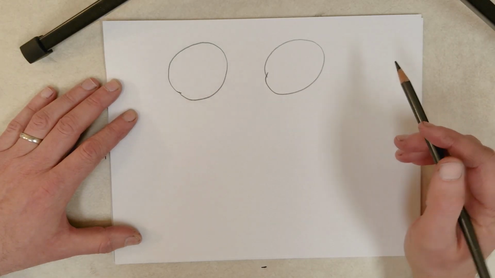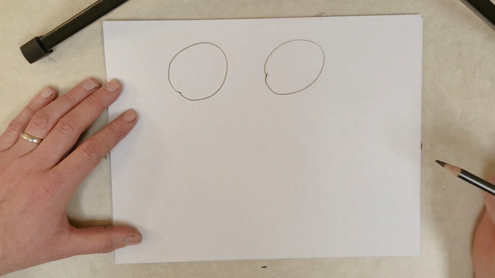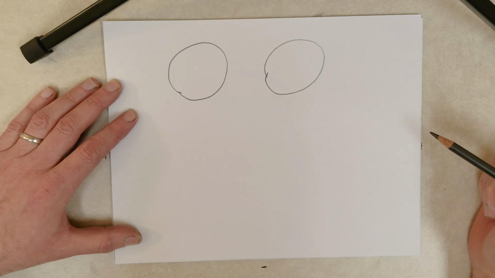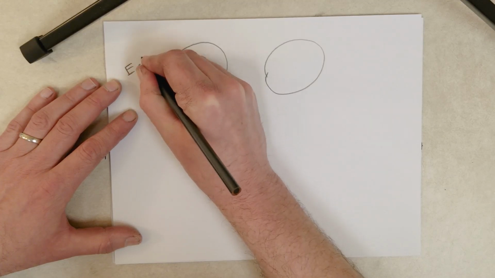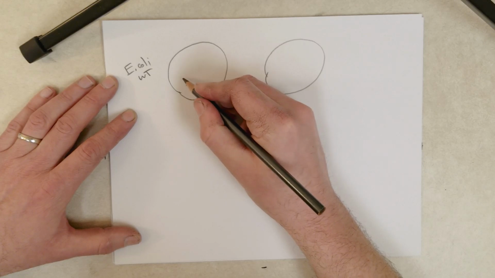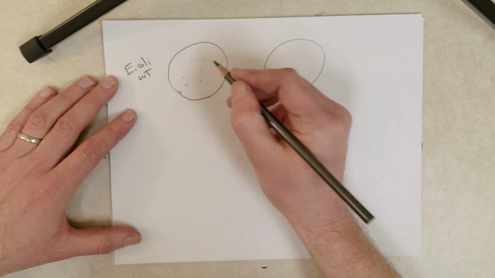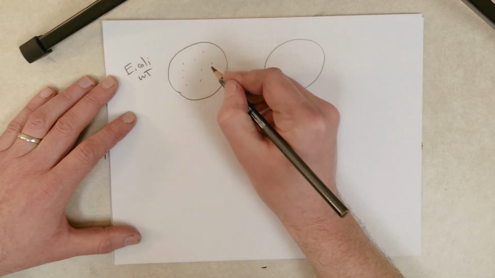And that way you can plate bacteria onto the surface of this medium, and the bacteria can grow and use the nutrients from the media. And let's say we took our E. coli wild type strain and we put 10 cells, 1, 2, 3, 4, 5, 6, 7, 8, 9, 10.